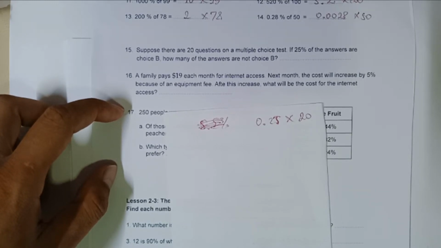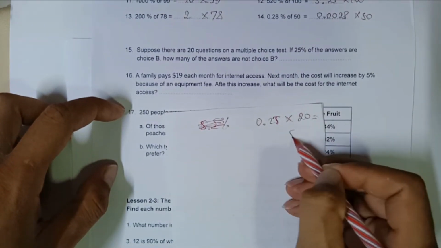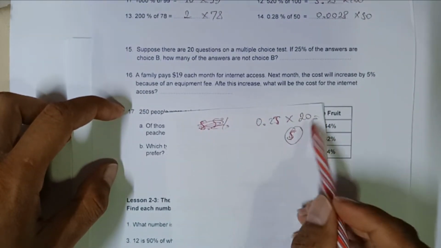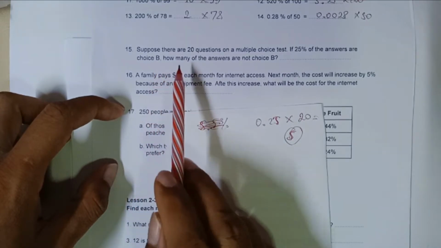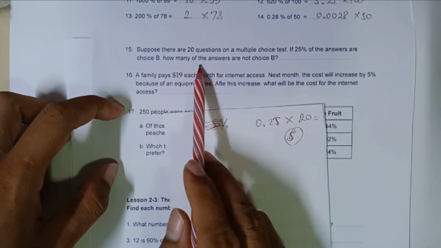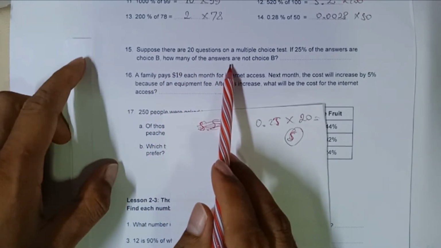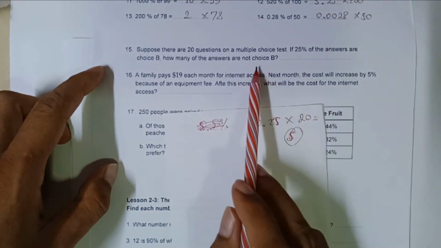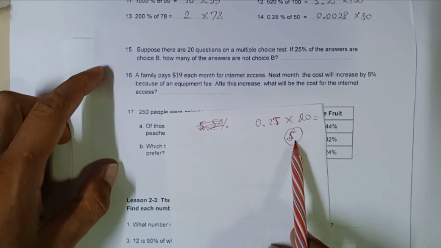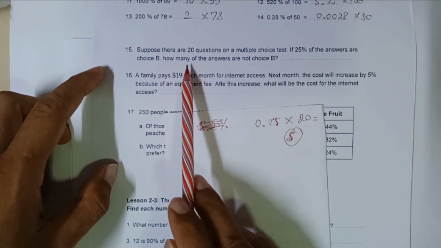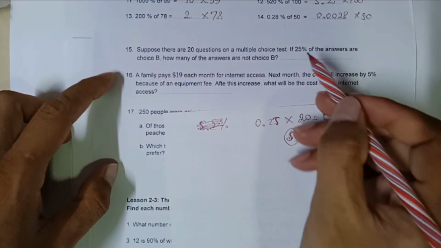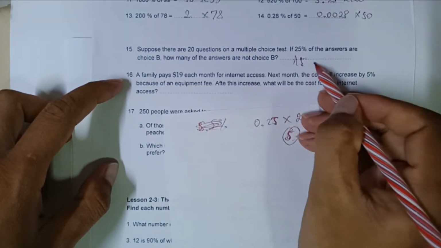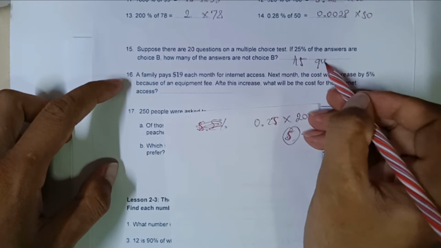So when you multiply this together, it's 5 questions, and that 5 is the number of questions that have choice B. But the question is asking for how many of the answers are not choice B. Since you have 5 questions belonging to choice B, then the other 15 will belong to not choice B. 15 questions.